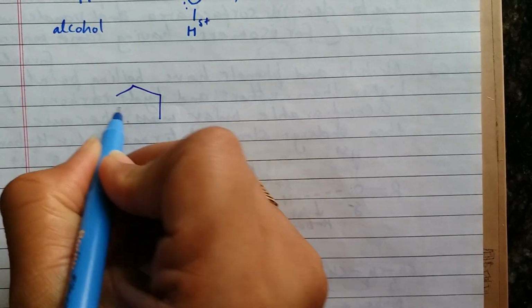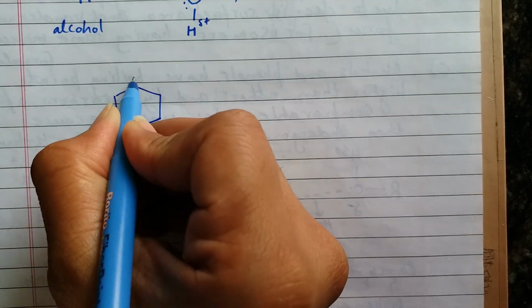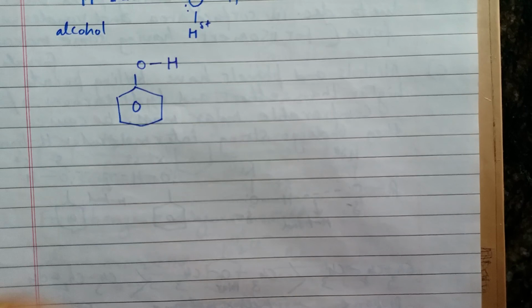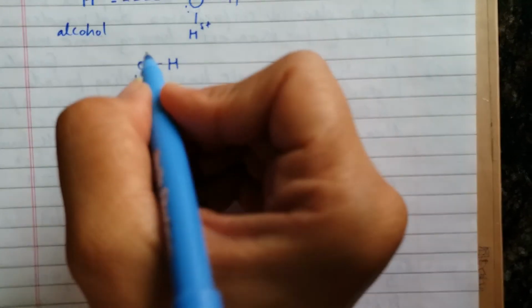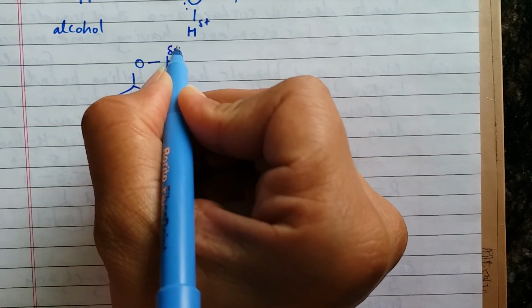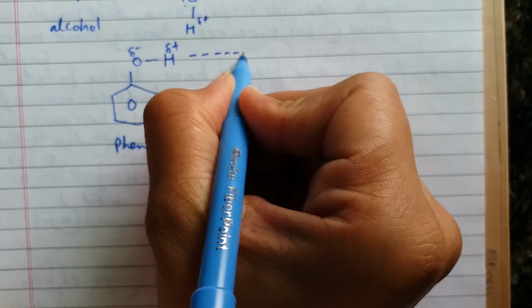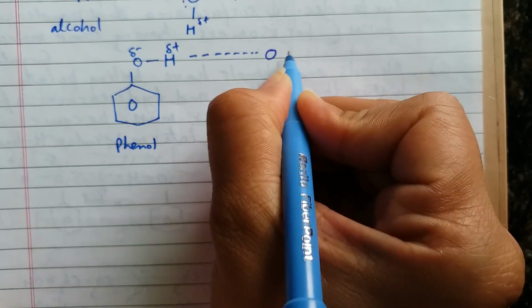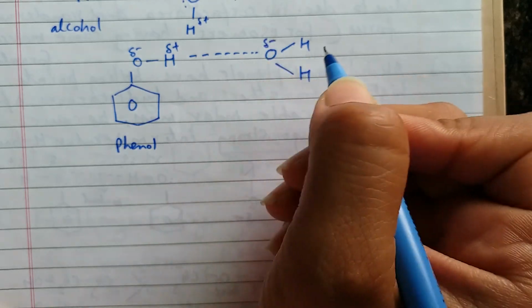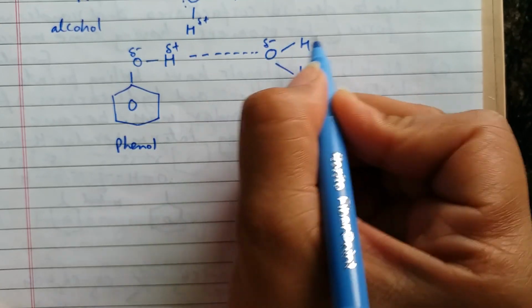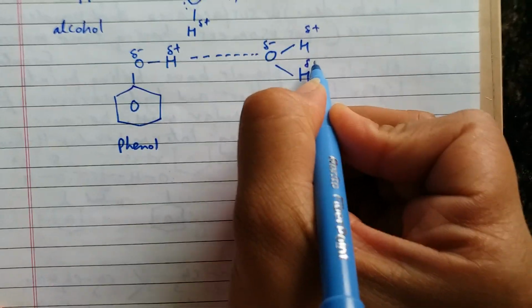Exactly the same manner, no difference at all, phenol can also do the same thing. So if I consider a molecule of phenol, which is this, you already know the charge separation. It will be H plus and O minus. So H plus can form a hydrogen bond with water's oxygen. Positive always connects with negative. So H plus forms a bond with the oxygen atom from water.